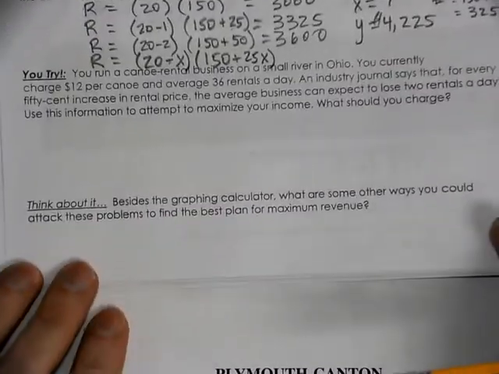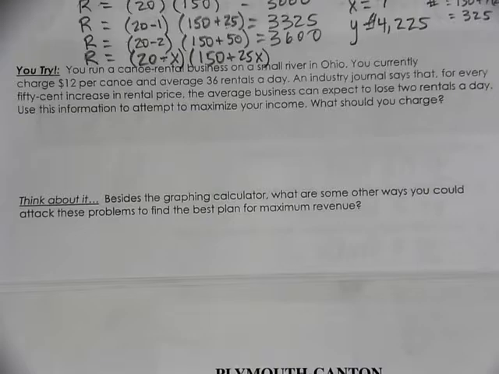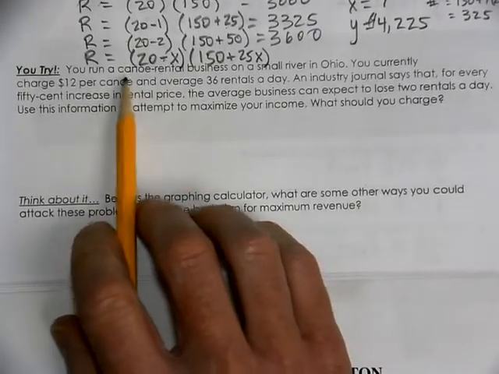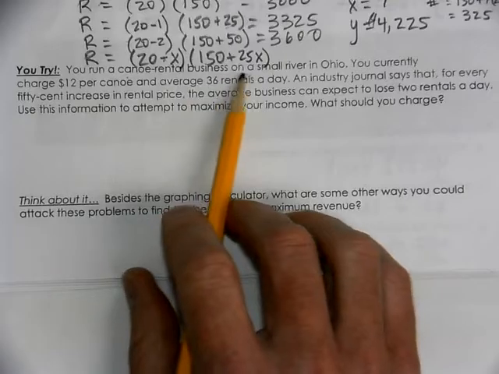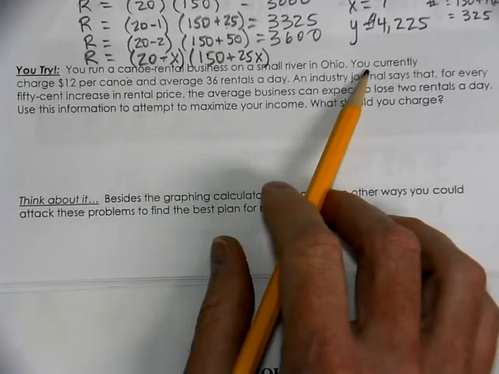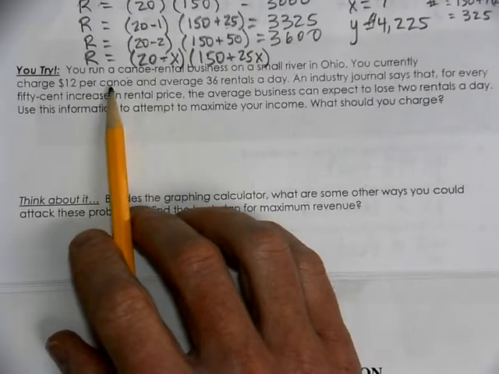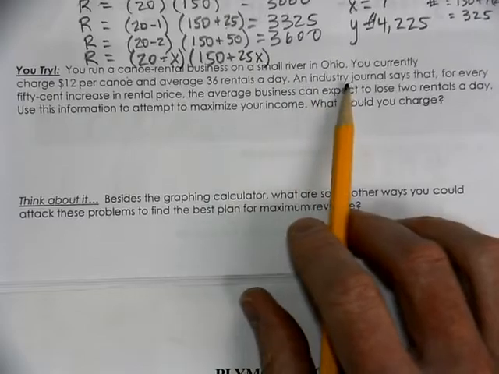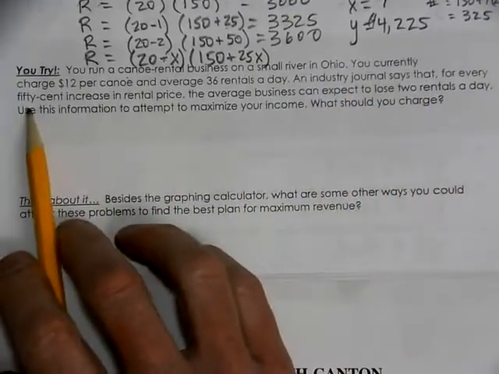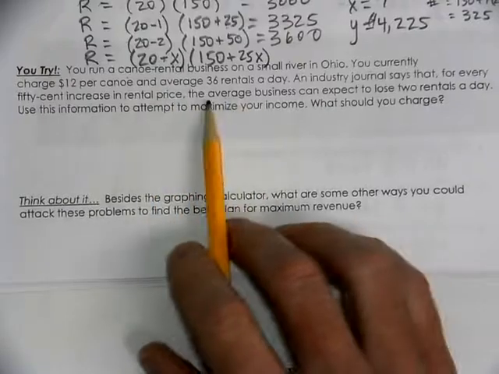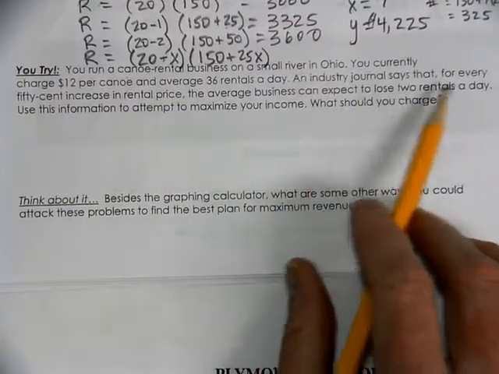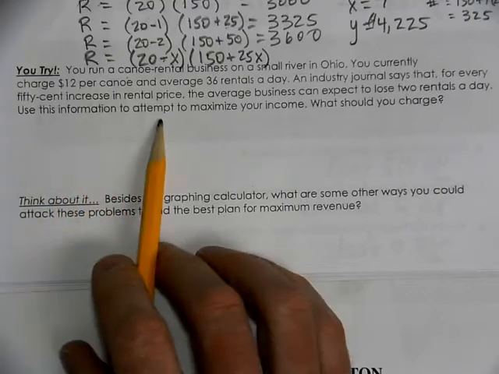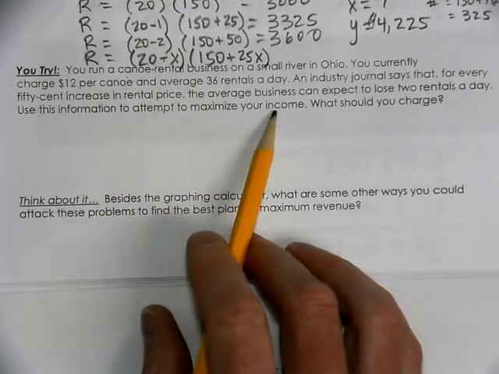So you pause the video, you go ahead and try this one out and see how it comes out for you. And then run it again and we'll work it through together. We have a canoe rental business on the Ohio River. You currently charge $12 a canoe and you average about 36 rentals. The industry journal says that for every 50 cents increase in price, the average business can expect to lose 2 rentals a day. Use this information to maximize your profit.